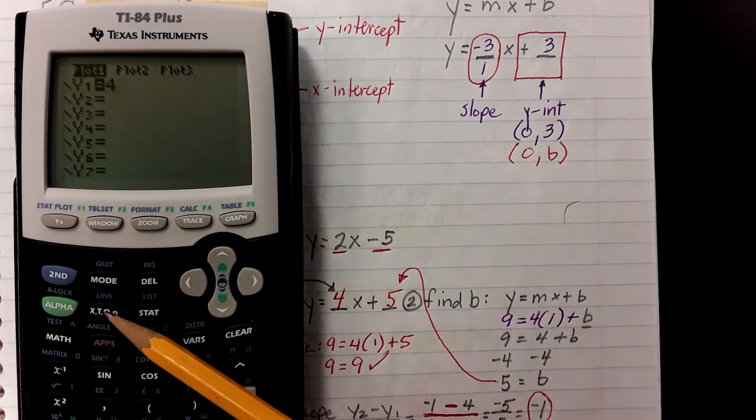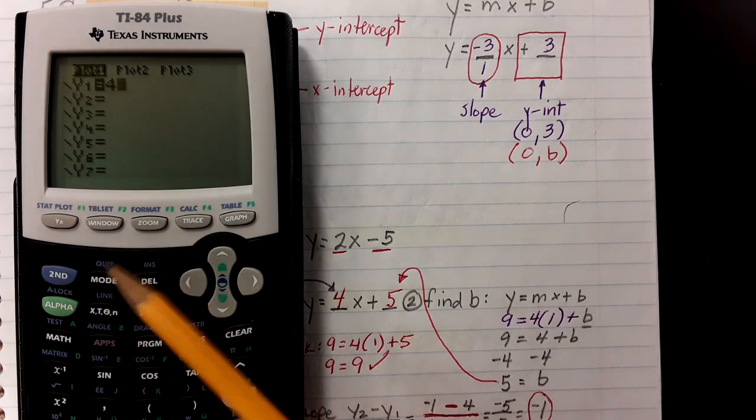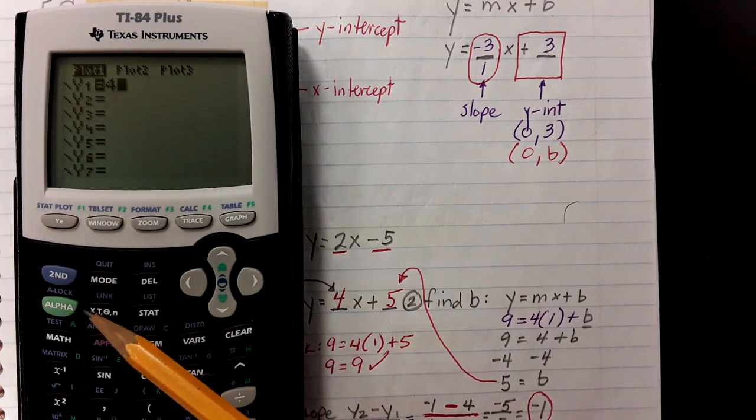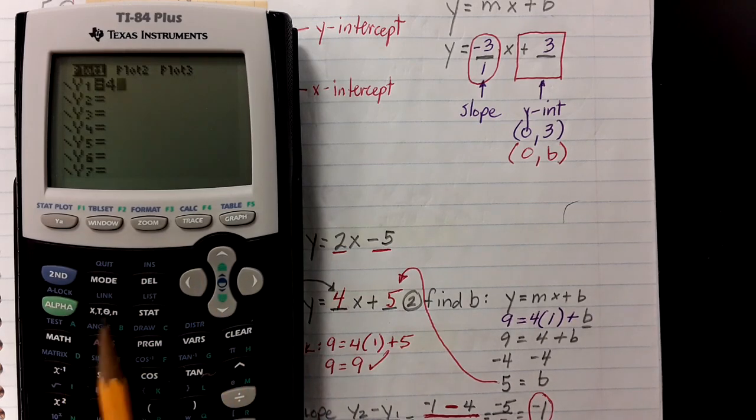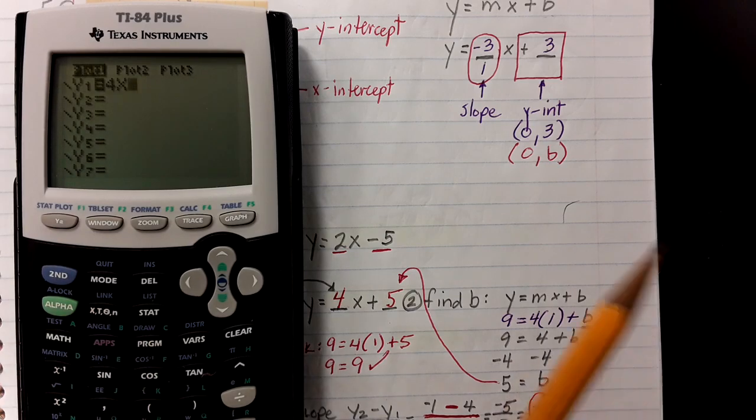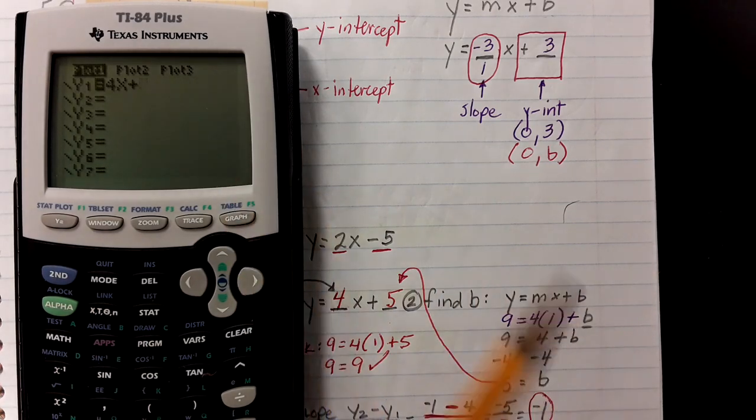Have I taught you that yet? Tell me if I haven't. Raise your hand. Okay. So the X is right next to alpha: X, T, theta, N. Hit that button. And then plus, and then 5. Everybody have 4x plus 5? Who doesn't have 4x plus 5 in there?